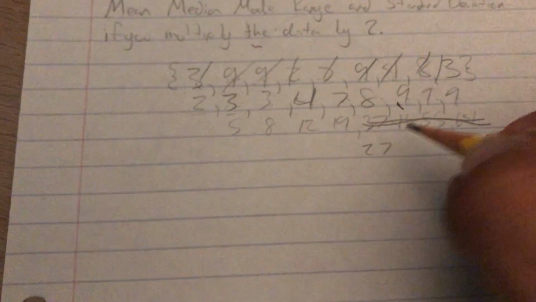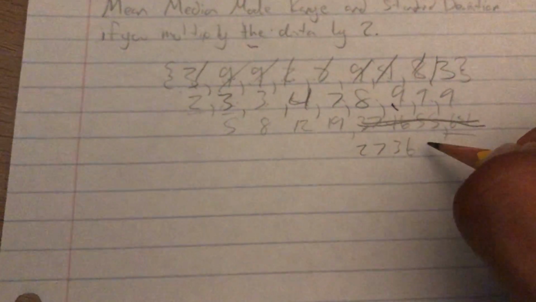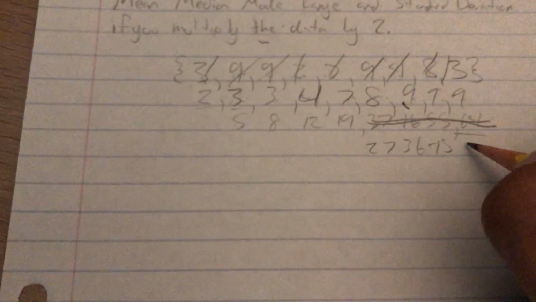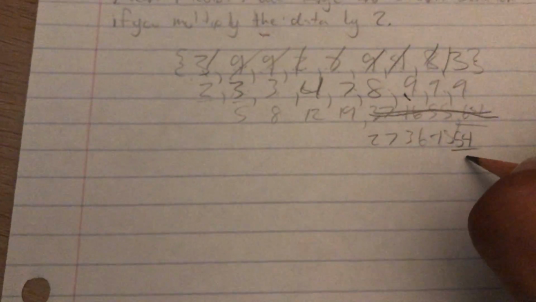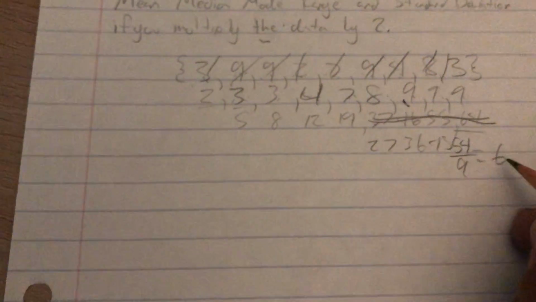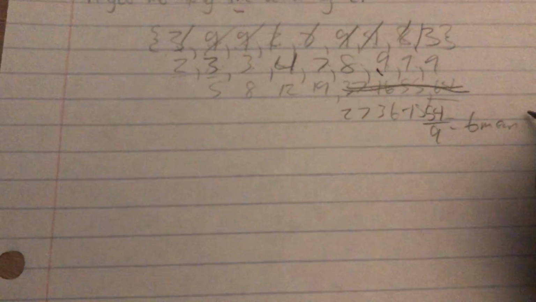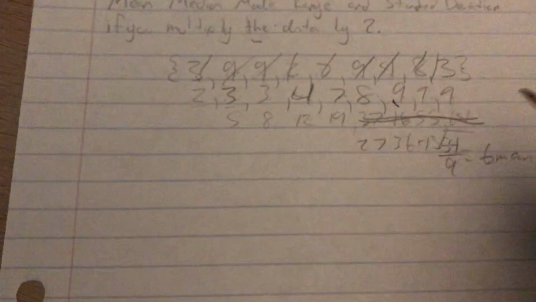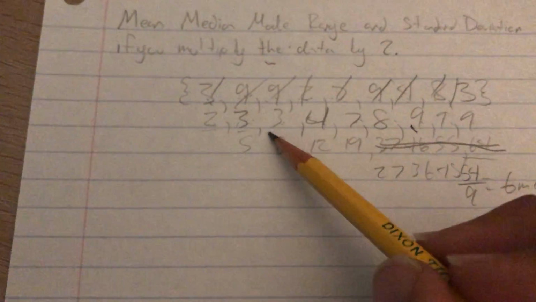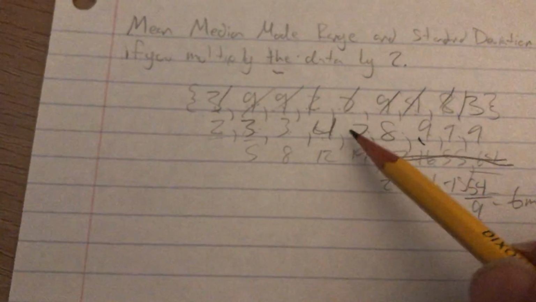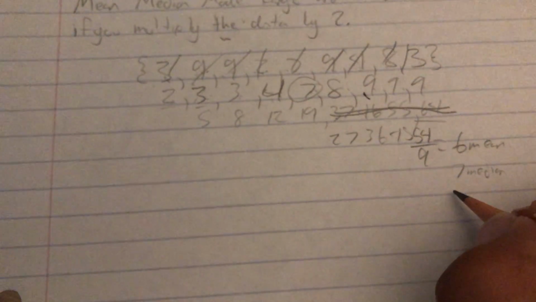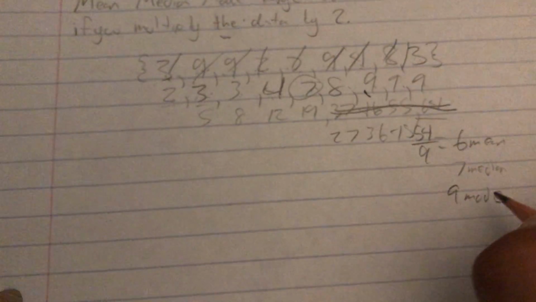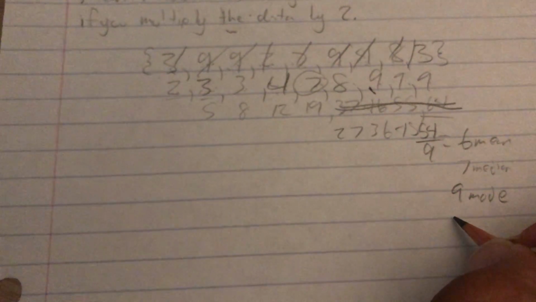This is going to make 27, 36, 45, and 54. There we go. 54 divided by 9, that makes 6. So our mean is 6. And then we have to find our median, which is going to be the 5th number. So it's 7. 7 is the median. The mode is going to be 9. And the range is going to be 7.